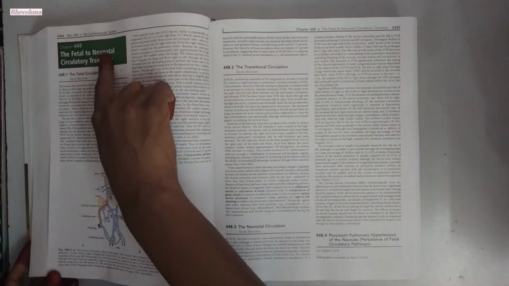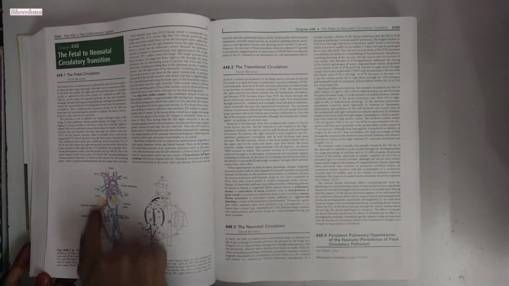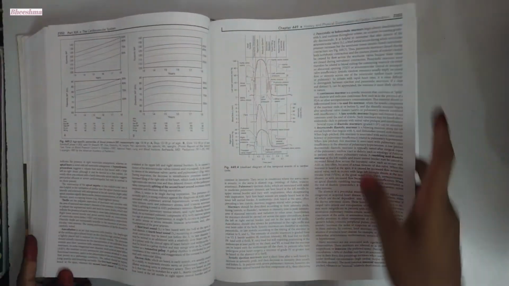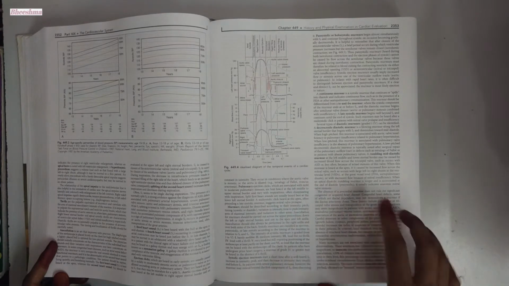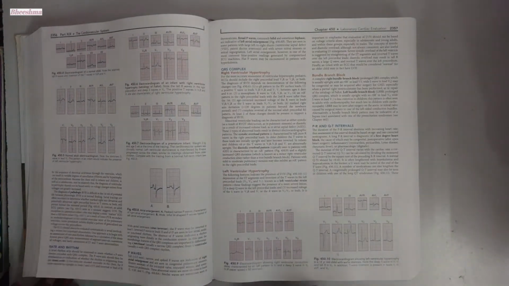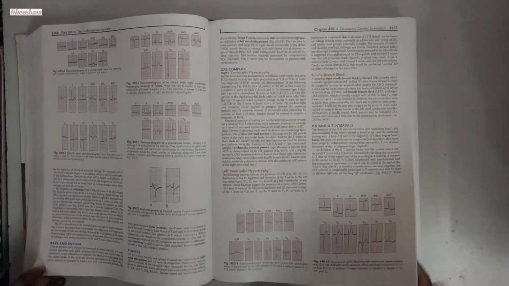Then the fetal to neonatal circulatory transition, that is fetal circulation. This is the fetal circulation before the birth. Then cardiac manifestation of systemic disease. Then main idealized diagram of temporal events of cardiac cycle. These are the electrocardiograms. Like right ventricular hypertrophy, left ventricular hypertrophy, electrocardiogram of right ventricular conduction, that is left ventricular conduction.